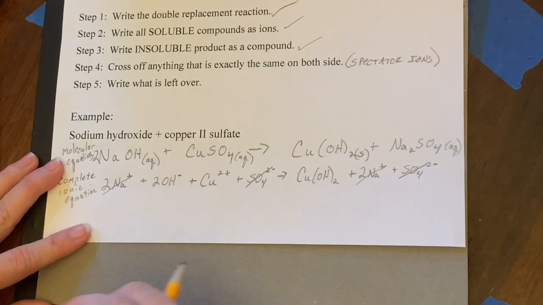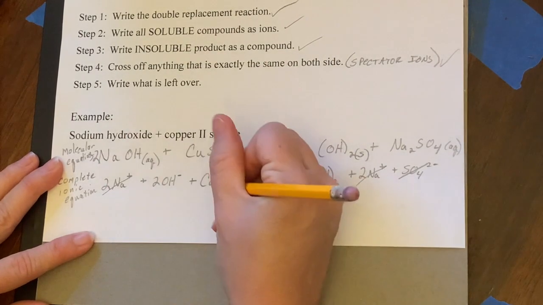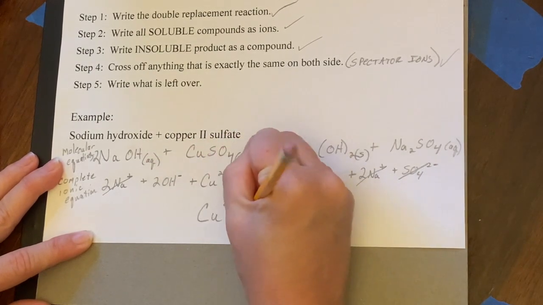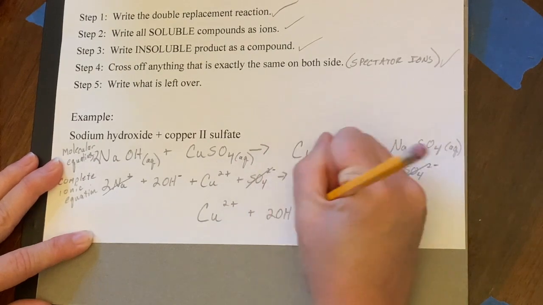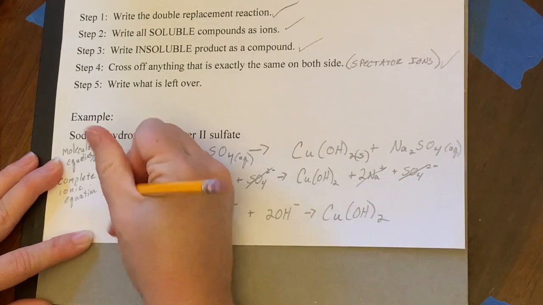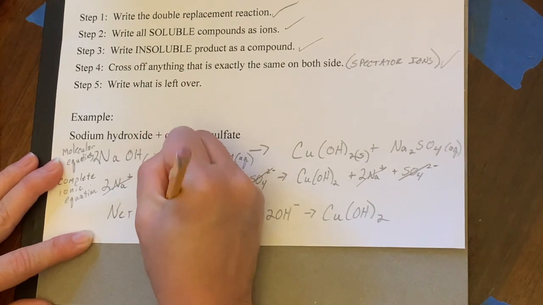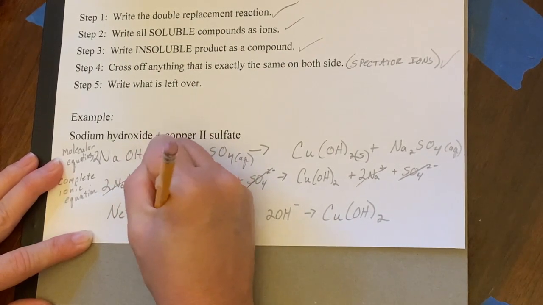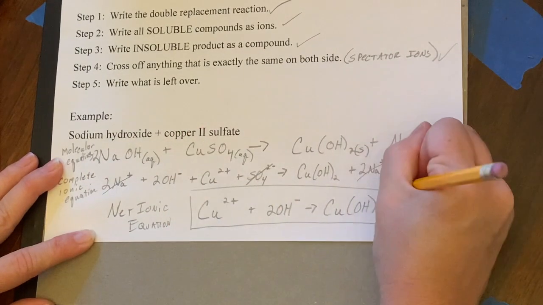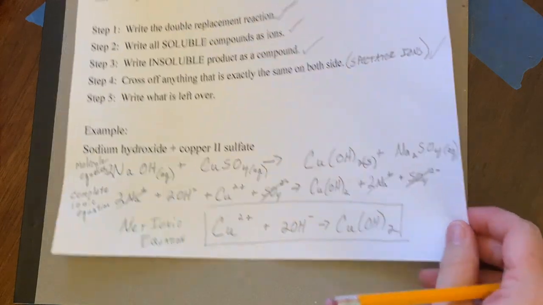So now you write what you are left with. I've crossed off everything, so write what's left over. And I'm just going to switch these so it looks a little prettier. Cu2+ plus 2OH- is going to give me CuOH2. And that is what is known as your net ionic equation, right here. Go on ahead, pause the video and do the same thing for the next example, and I will do it as well.